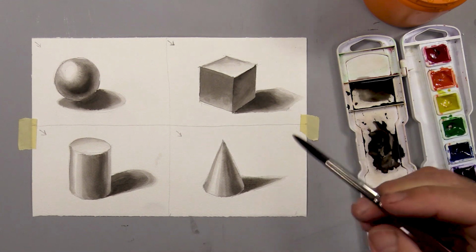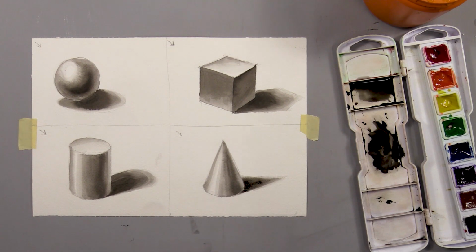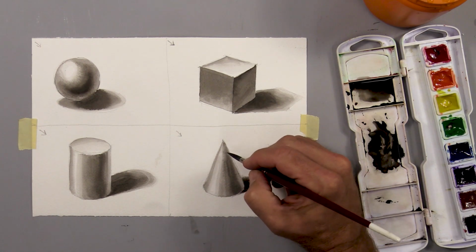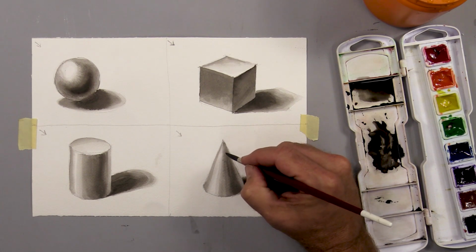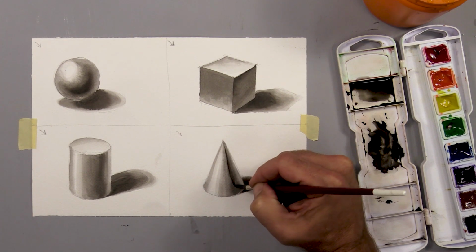Now I take my darkest value while that cast shadow is wet and just dab a little bit of that into the cast shadow right up against the object. I'm also going to emphasize the core shadow a little bit more. I want to make it a little bit darker, especially toward the top of the cone.